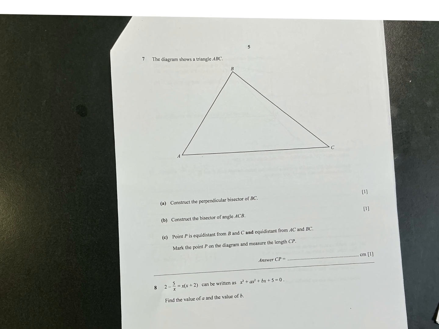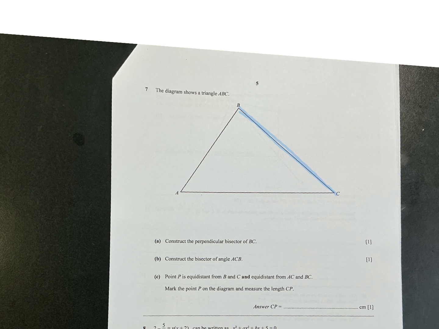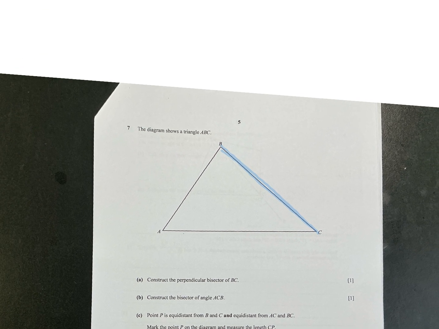Okay, this one. Perpendicular bisector of BC, this line, right? I need you to put your compass, right? Okay, put it at one of the endpoints, open to more than half, and then draw an arc. So put the needle point at one corner, and then you draw the arc here.